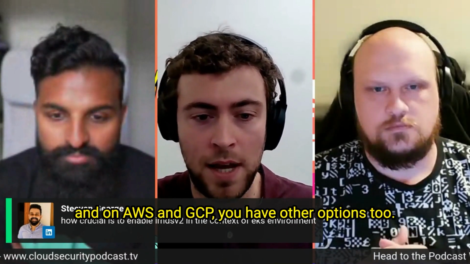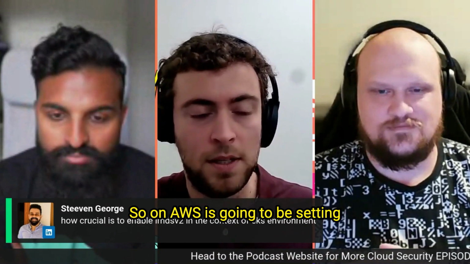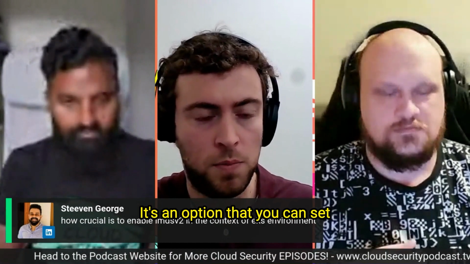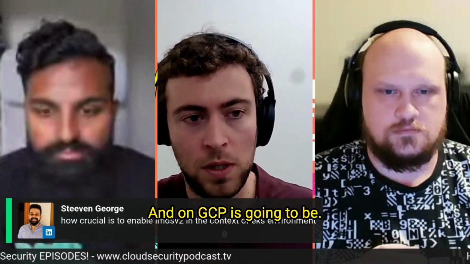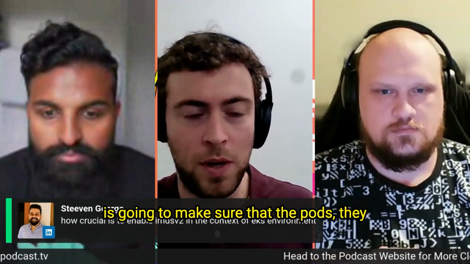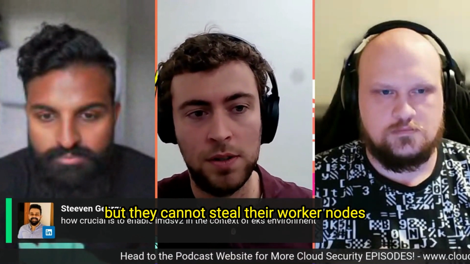And on AWS and GCP, you have other options too. On AWS, it's going to be setting the IMDS hop count to 1. It's an option that you can set when you start an EC2 instance. And on GCP it's going to be enabling GCP workload identity, which is going to make sure that the pods can still talk to the metadata service, but they cannot steal the workload credentials.